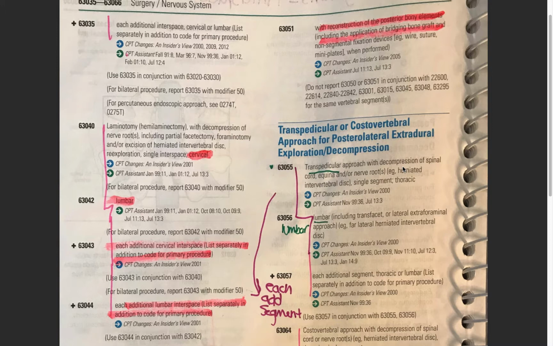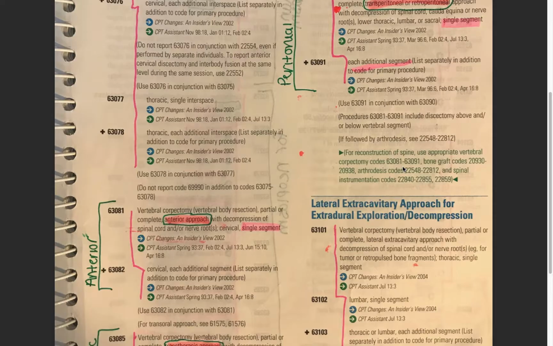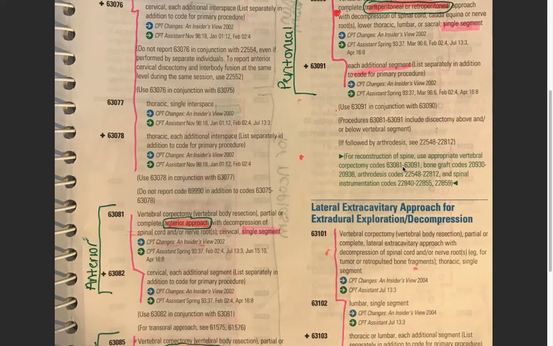Now let's look at the transpedicular or costovertebral approach for posterior extradural exploration or decompression. 63055 is a transpedicular approach. They must say that that was the approach they used to decompress the spinal cord. This code is for the thoracic region. 63056 is for the lumbar region, and each additional segment of the thoracic or lumbar will be coded with an add-on code, 63057.